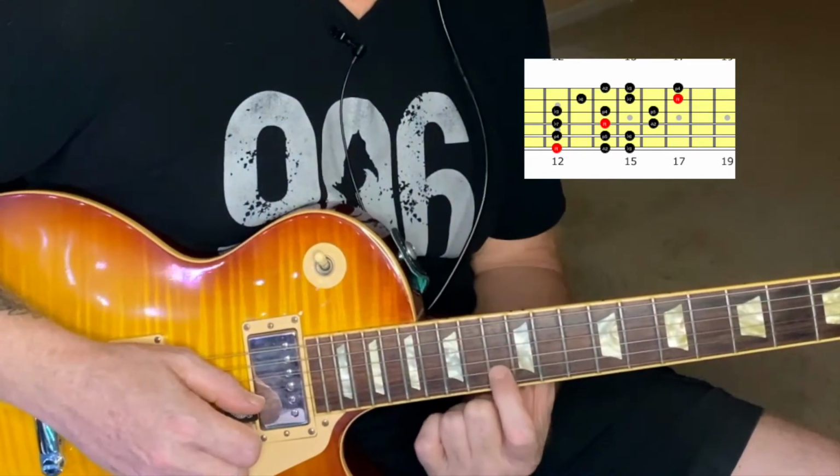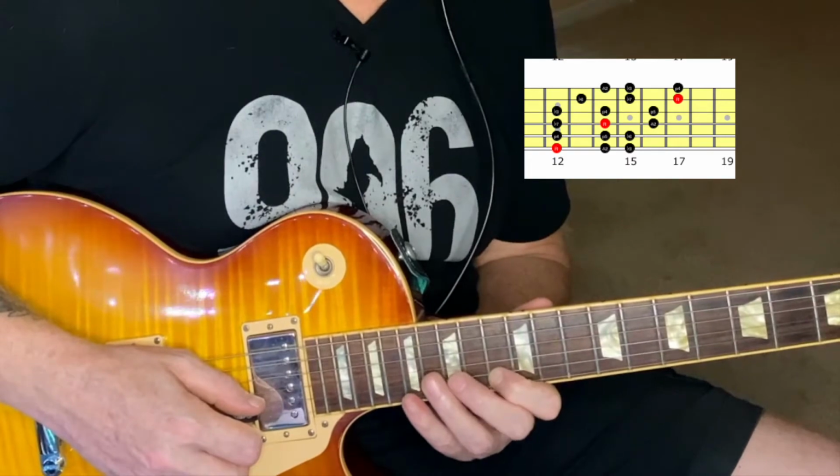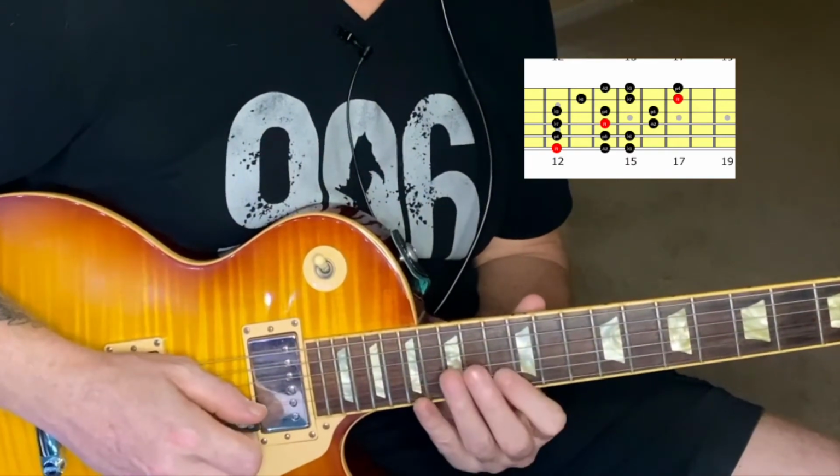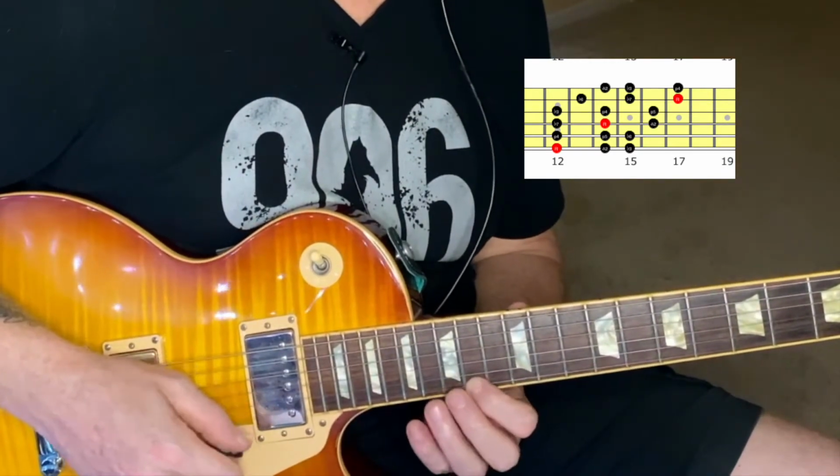Now we're going to shift up a half step to the C note on the 13th fret of the B string, play 2 whole steps there. And then we're going to shift up again to the 14th fret on the high E string and play half step and a whole step.